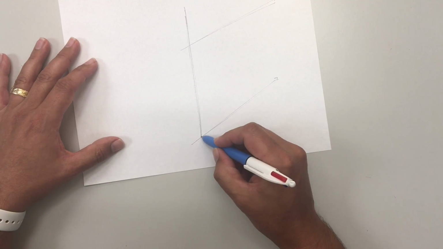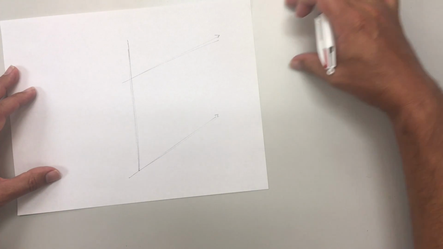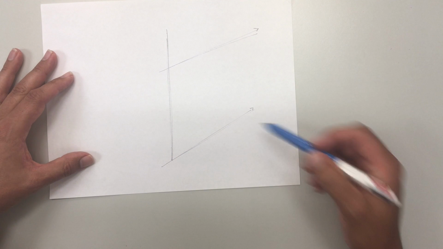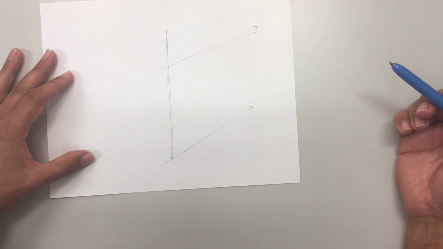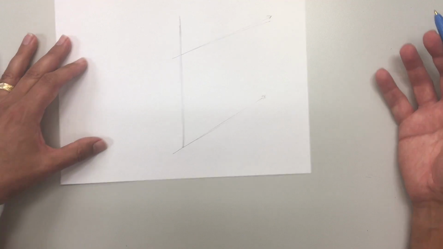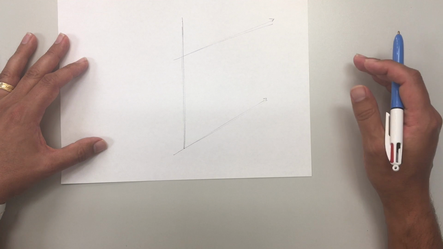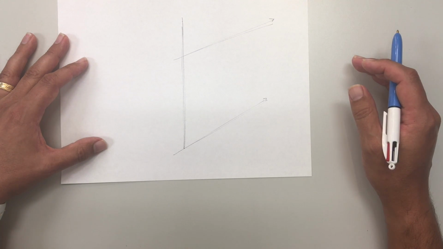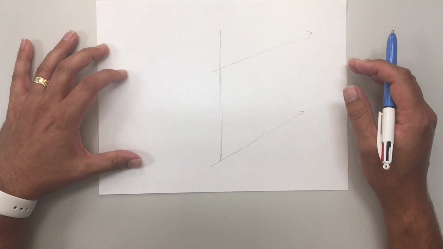So right now I've established where my right vanishing point is, right? With these three lines, I've also established where the horizon line is. The question is, have I established where this object is relative to the horizon line? No. That's the correct answer.